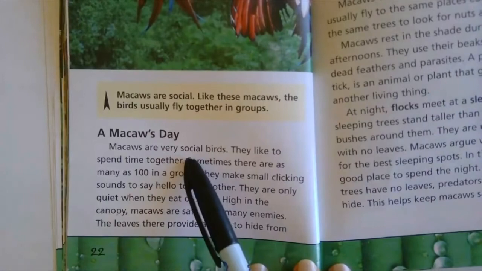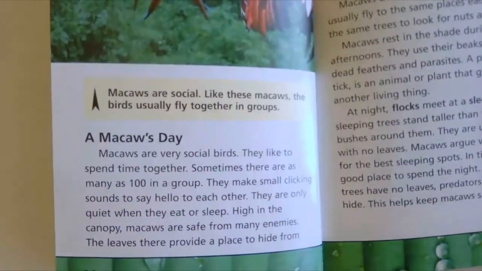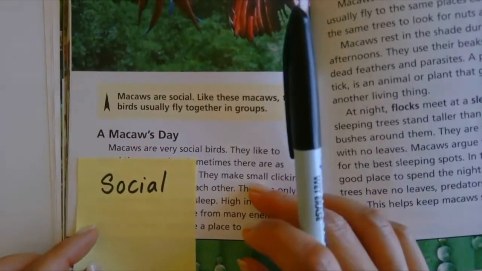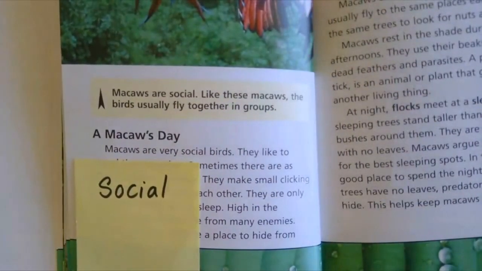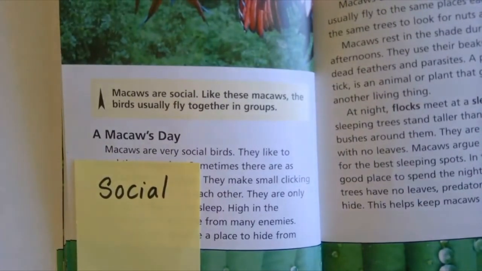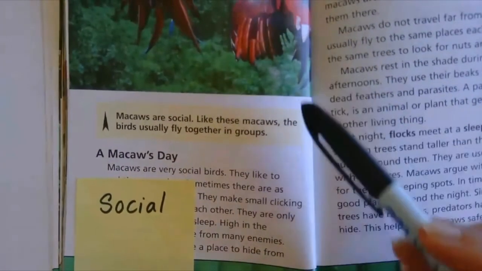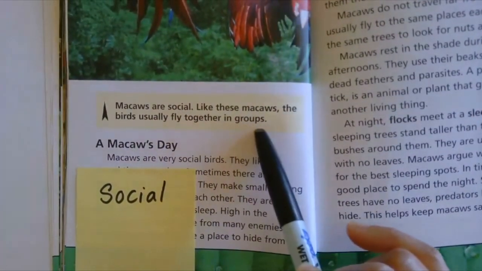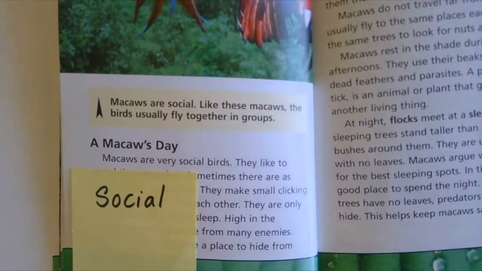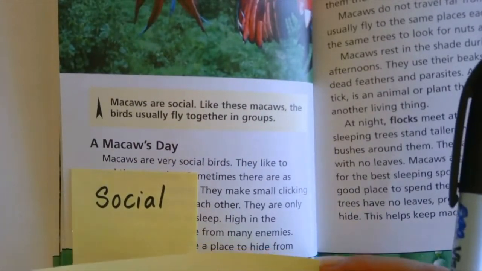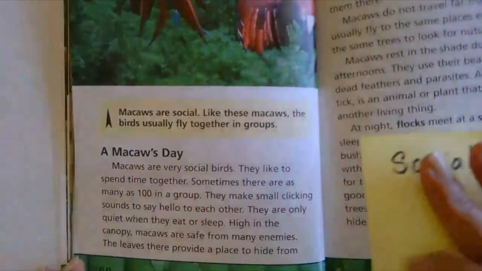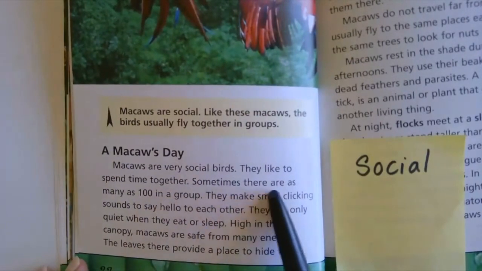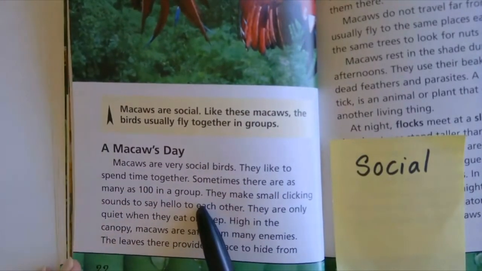I'm going to go back and take a look at this word social. Macaws are social birds. So I'm wondering, and I'm going to try to figure out, what does the word social mean? Now, I got some kind of clues from this photo and the caption. I see that they fly together in groups. So I know that groups mean that there's more than one person. And I can go back and reread my text here. It says they like to spend time together. Sometimes there are as many as 100 in a group.